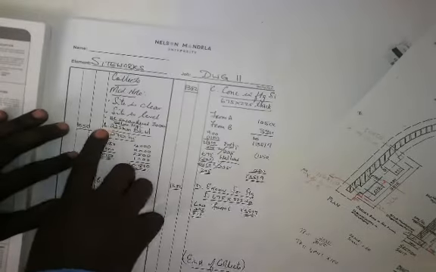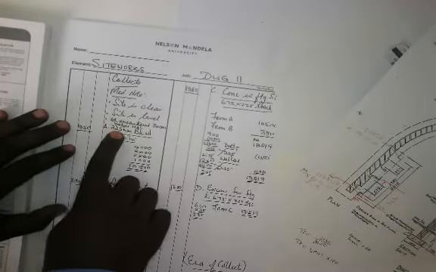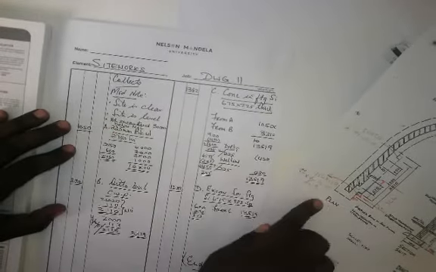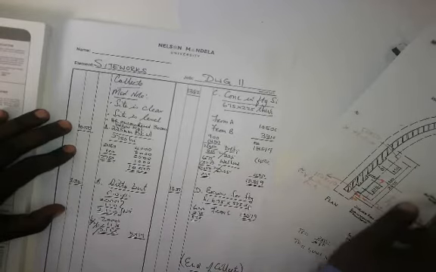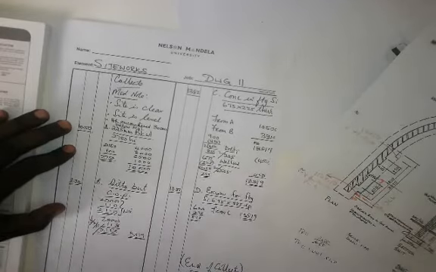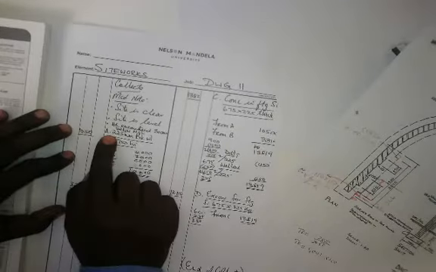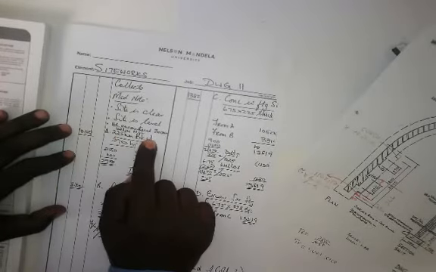So now the question is this: if we know this, we can calculate this separately as items, the brick pier.